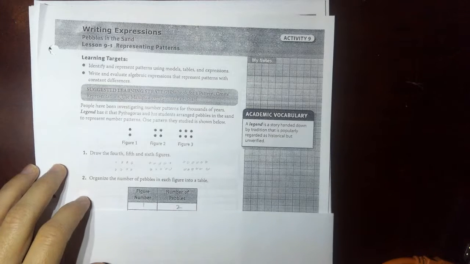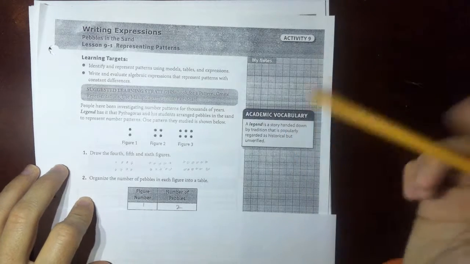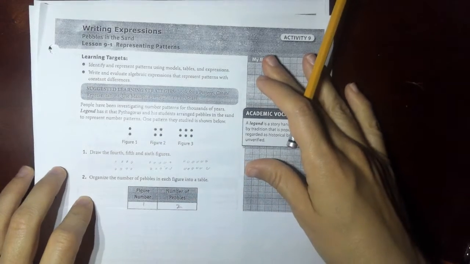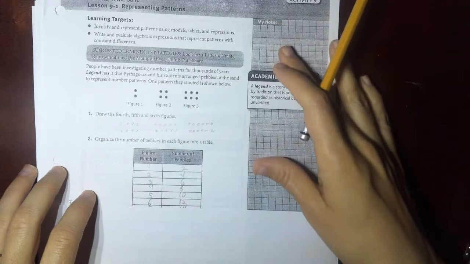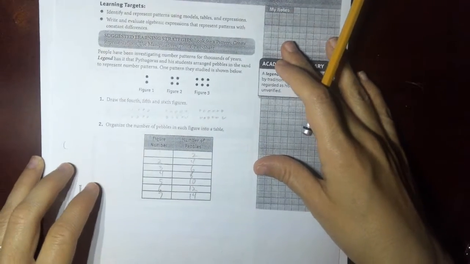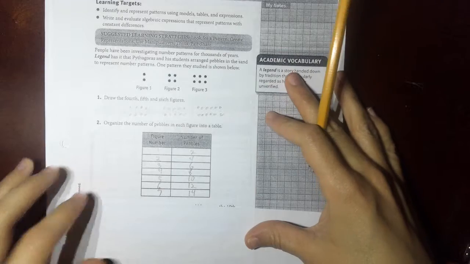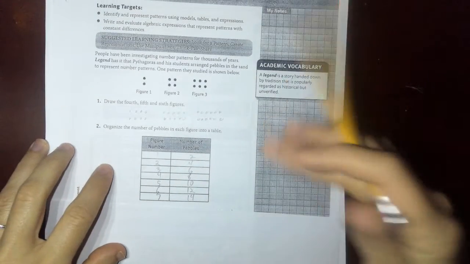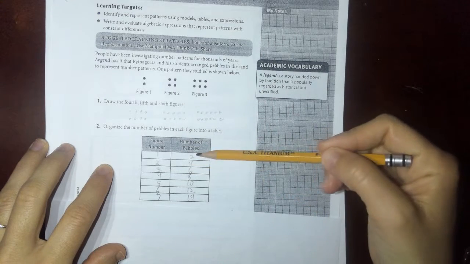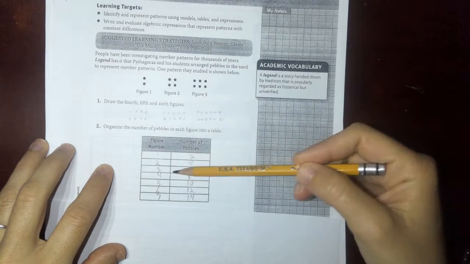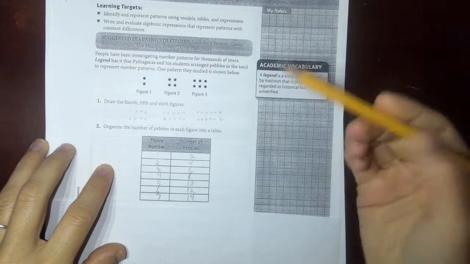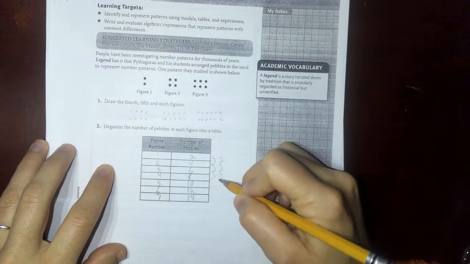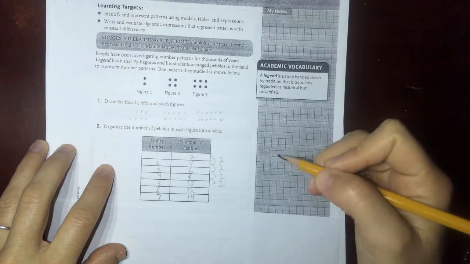And then if you go down here, they want you to make a table. We're going to make a table with the figure numbers versus the number of pebbles. I already made that out, so you should have it looking like this. For figure 1, it's 2. For figure 2, it's 4. For figure 3, it's 6, and so on. So if you can tell, you are adding 2 each time. That's what we call the constant difference.